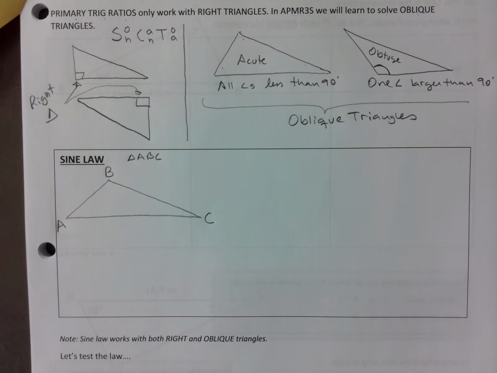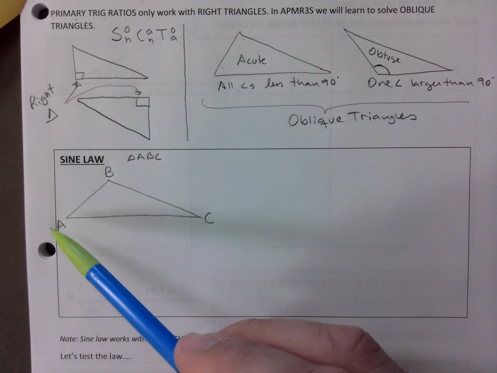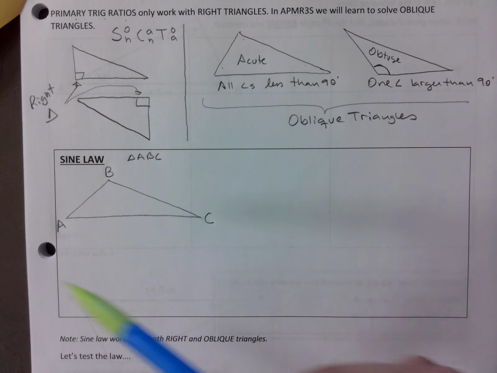It doesn't matter, honestly, if you label a triangle clockwise or counterclockwise, we're going to get the same answer, okay? I know that some teachers taught you it's always clockwise. It really doesn't matter. We'll have the same answer.